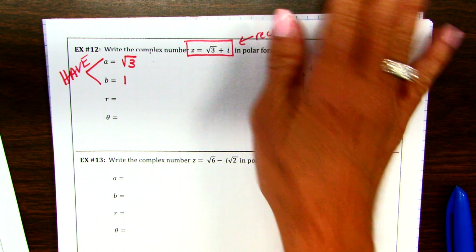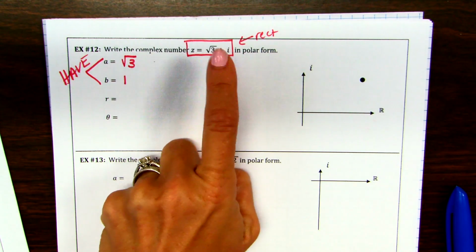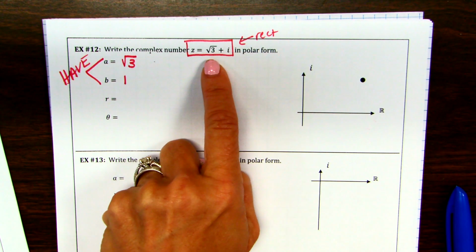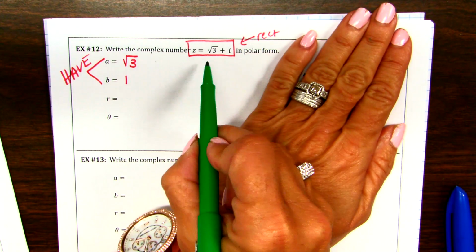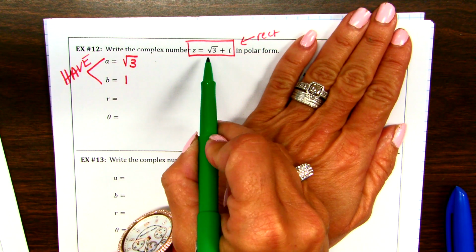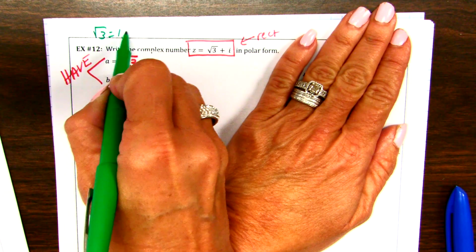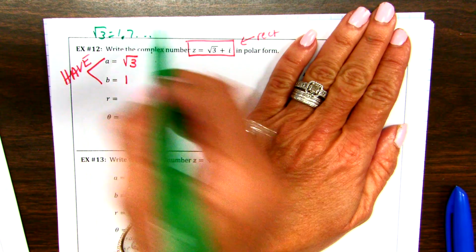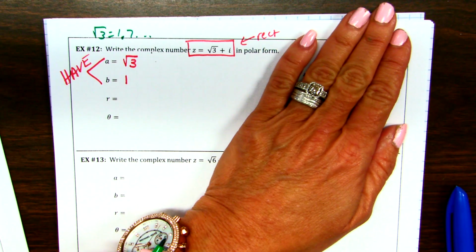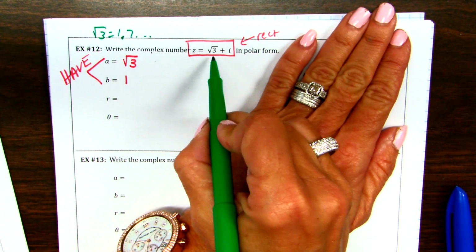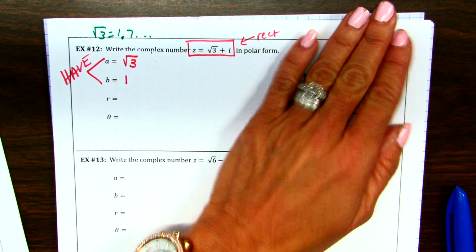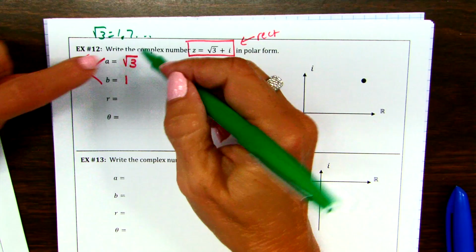But what you do need to know is what quadrant this is in, okay? And without graphing it, I would like you to notice that even though you don't know what the square root of 3 is, you could put it in your calculator and see that it is 1.7 something, but that doesn't even matter. If it's a positive number, we go to the right, and then the second number is positive, so we go to the right and up.